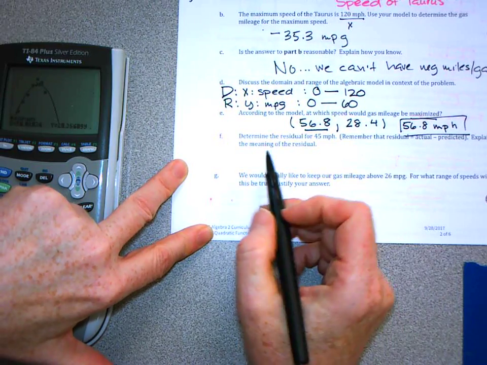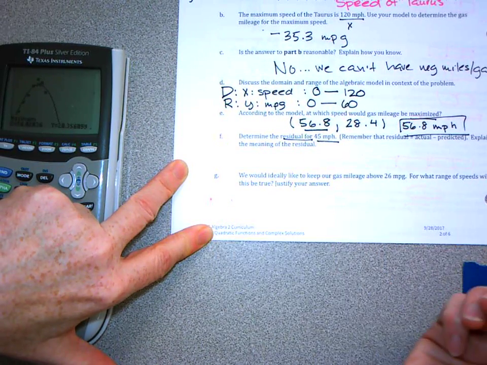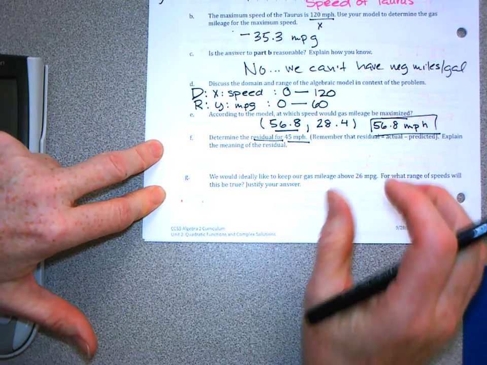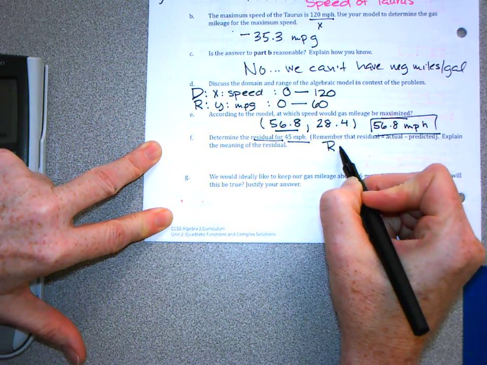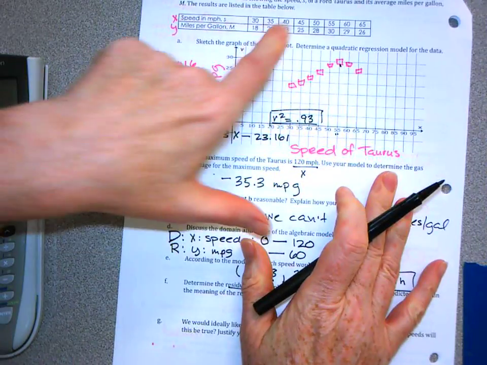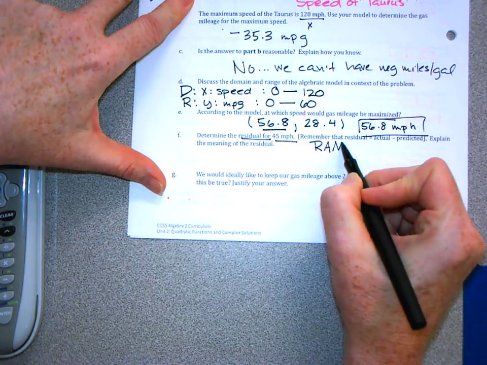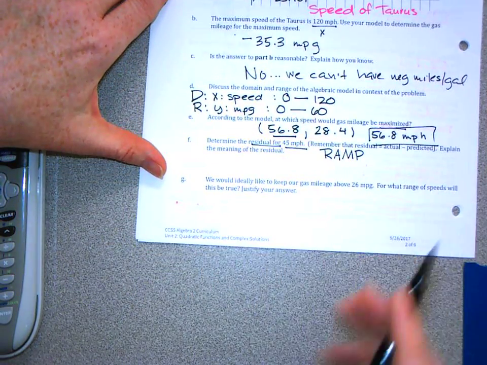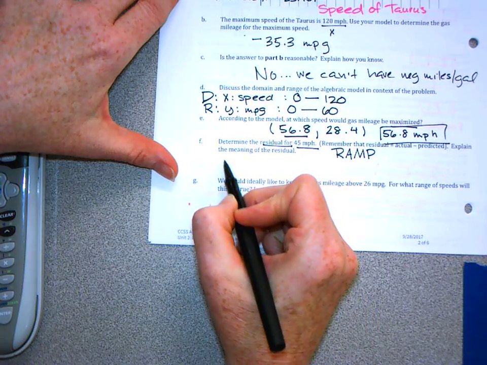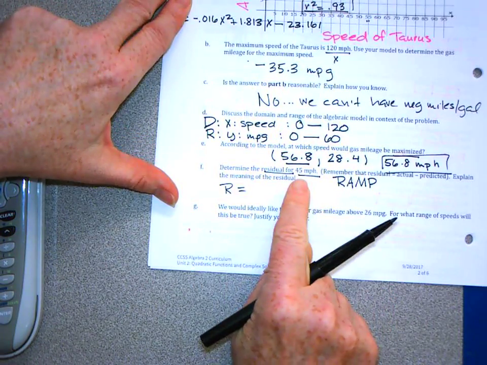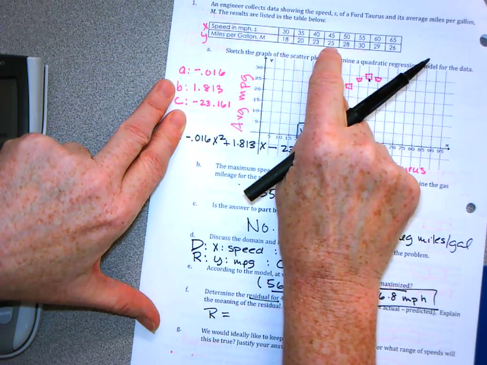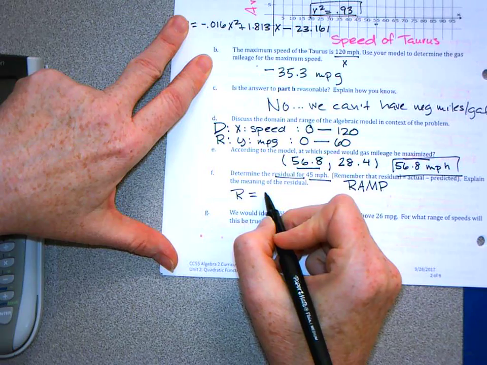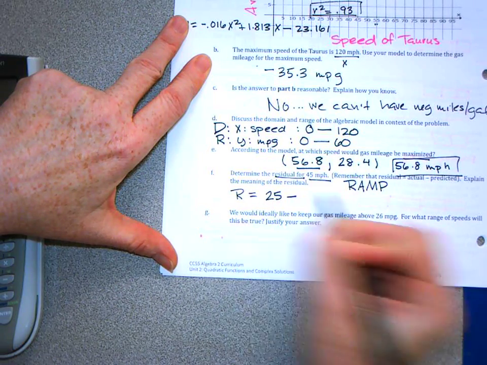All right. Determine the residual at 45 miles per hour. You probably forgot about it. This is just a small thing. Residual equals value from the table minus the predicted value from the equation. So we're just going to plug it into this formula. The residual equals. Now, what is the actual value at 45 miles per hour? Well, we go up to the table. The actual value is 25 miles per gallon. That's the actual. So we say 25 minus the predicted.